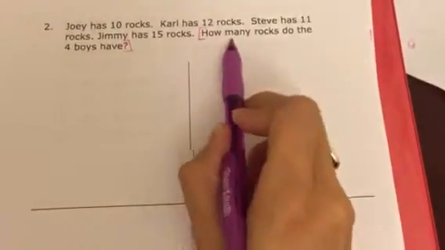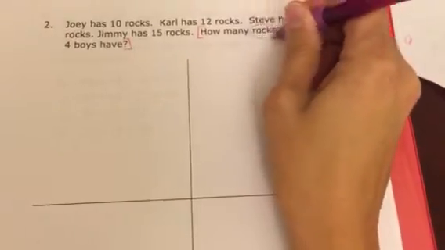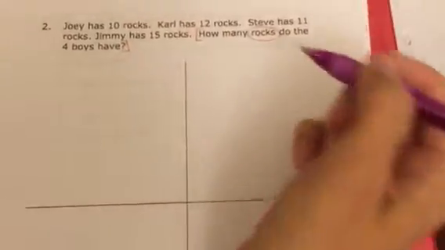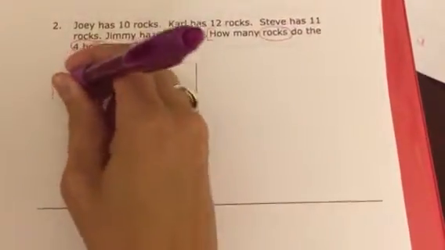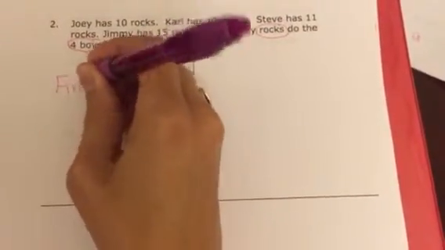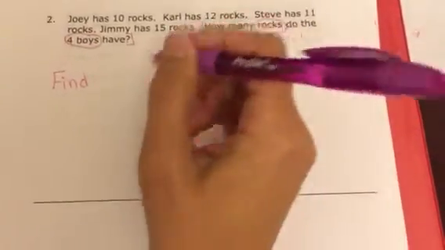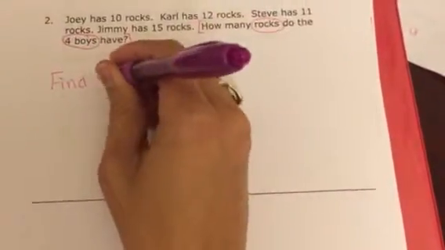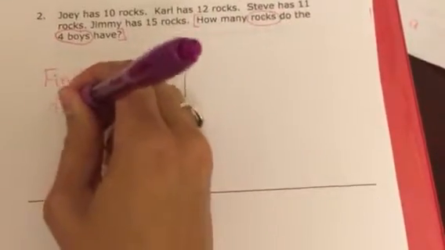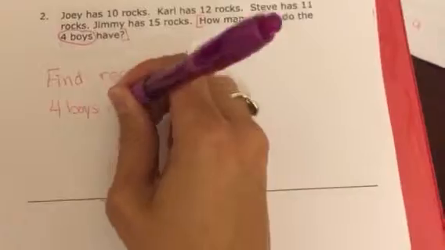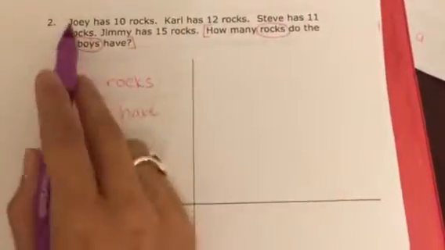And I'm going to read it. How many rocks do the 4 boys have? So what is it talking about? Rocks. Do we have any people in our story? Yep, we know that there are 4 boys. So we are going to write our main idea of our question. It always starts with the word find. So what are we trying to find? We are trying to find rocks 4 boys have.